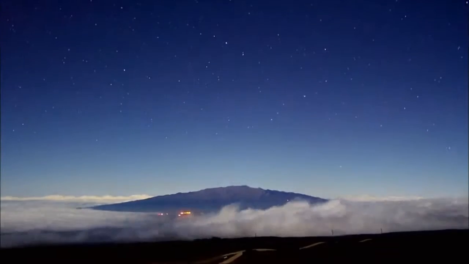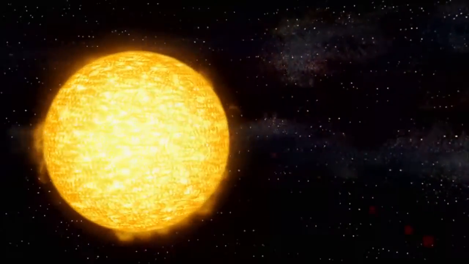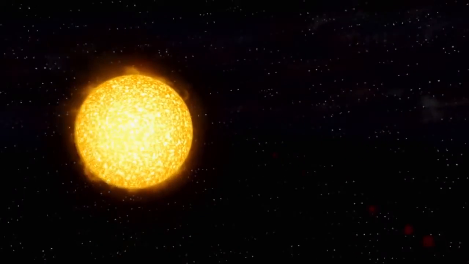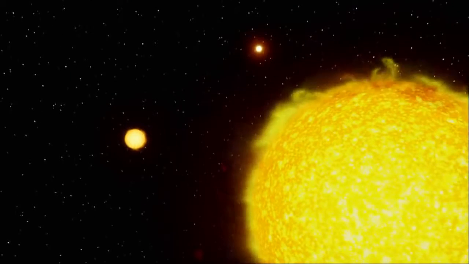The closer the star, the greater the parallax. The problem is that stars aren't very close. Even the parallax angle of our closest star, Proxima Centauri, is difficult to measure. It's less than a second of arc. What's a second of arc?